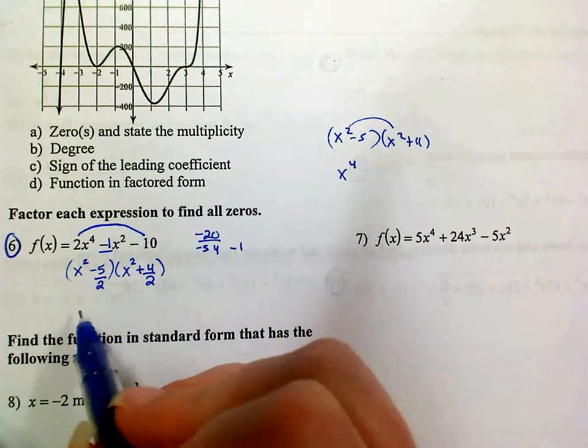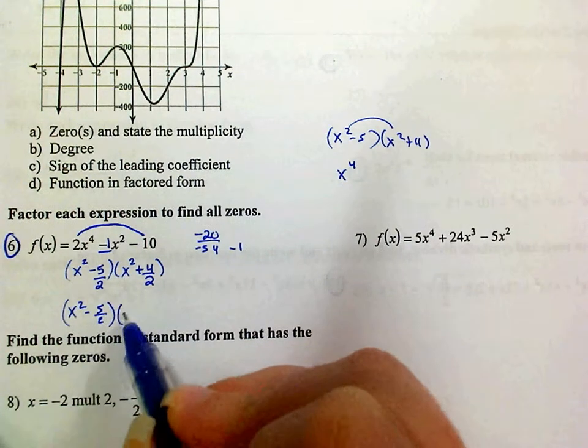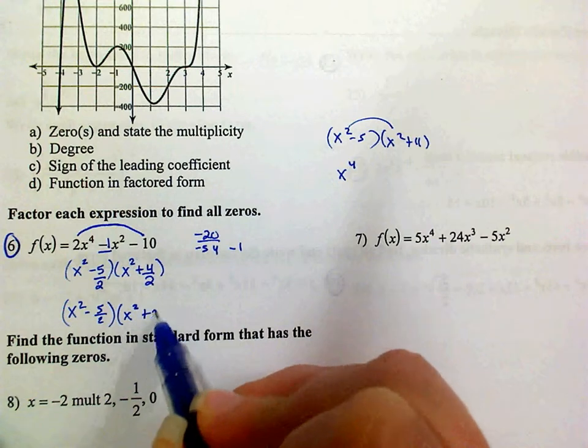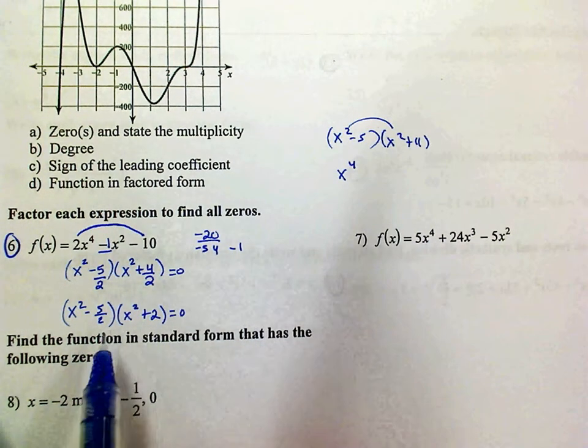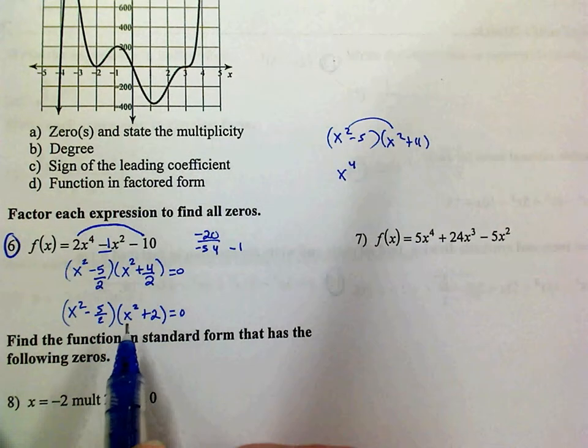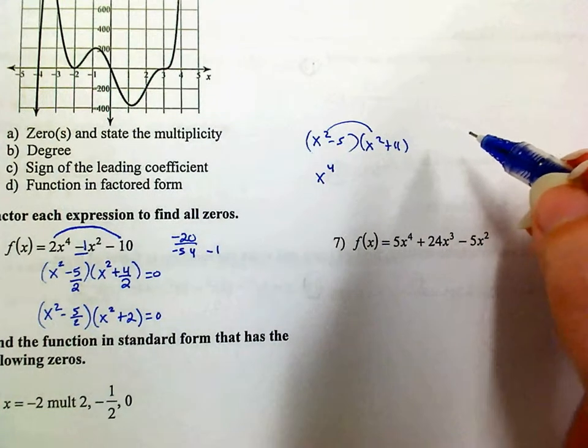Okay, so this is x squared minus 5 halves, and this is x squared plus 2 equals 0, because I want to know what all the zeros are. Now, I'm going to take a second, though, and do this by factor by grouping, just in case those of you prefer that method.